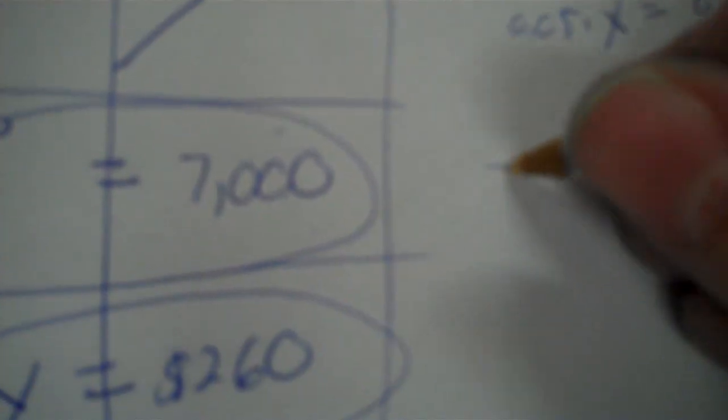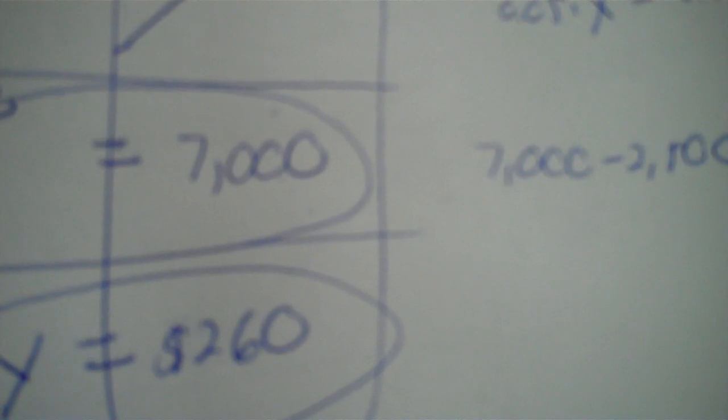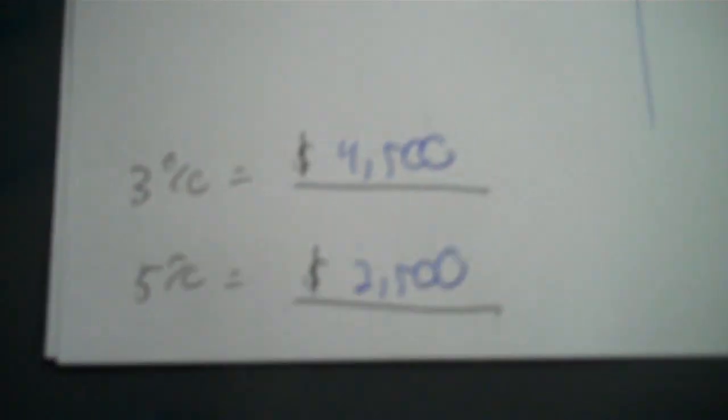Okay, what plus 2,500 is 7,000? Well, we'll take 7,000 minus 2,500 and figure it out. It's going to be 4,500. That's your X. Again, that was stupid to put evenly because obviously they're not split evenly.